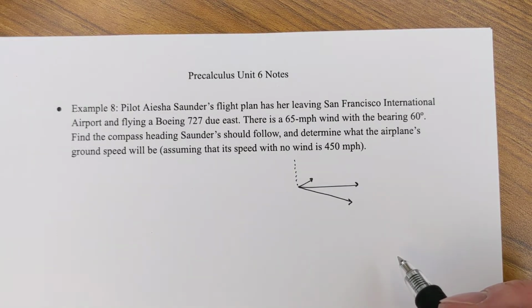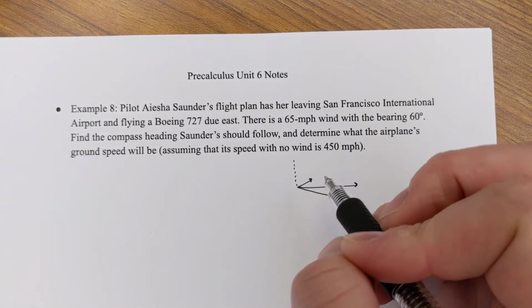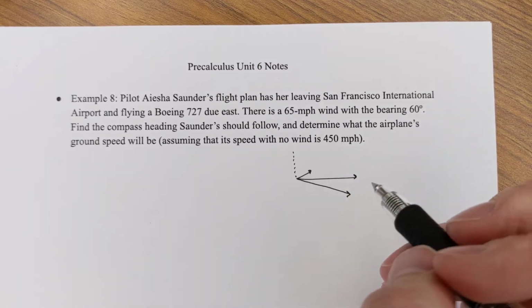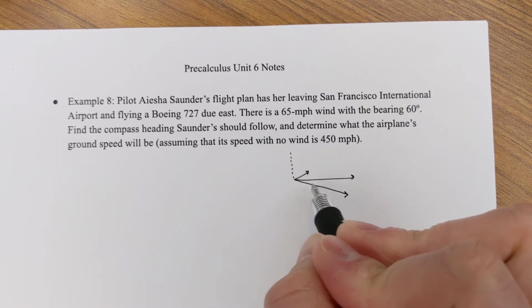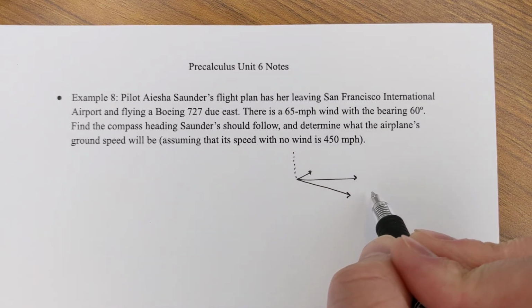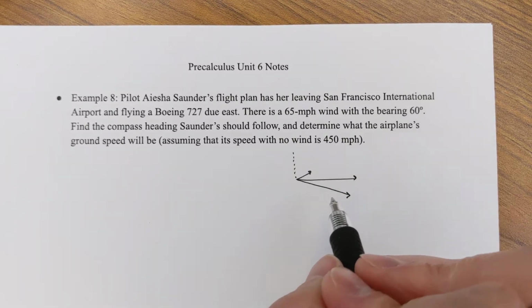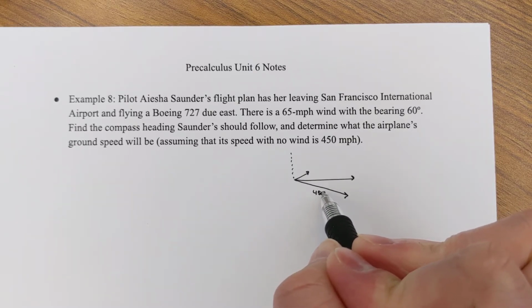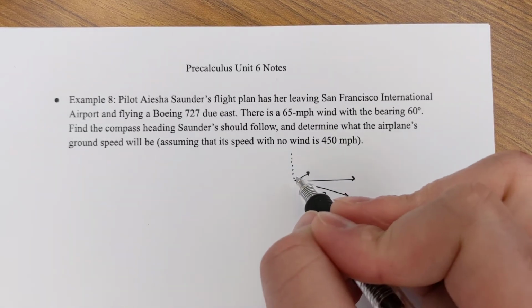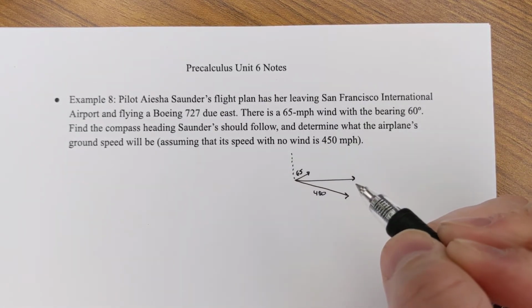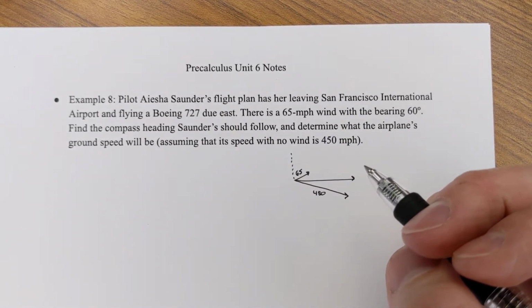So we need to find essentially the angle from north. We need to find the angle that this vector makes. So assuming the speed with no wind is 450, I know the magnitude of this vector is 450. I know that the wind speed has a magnitude of 65.